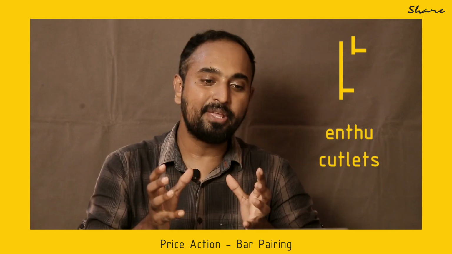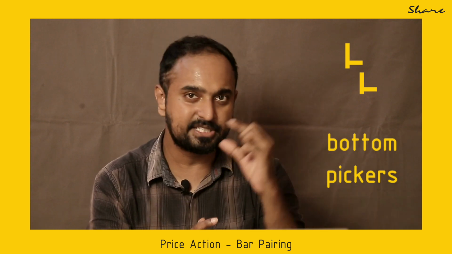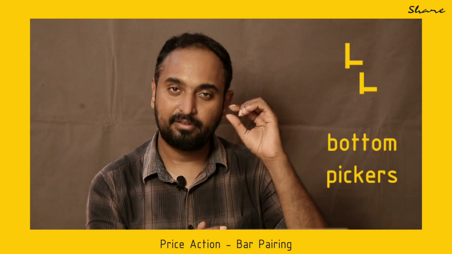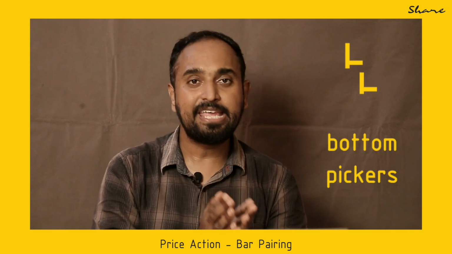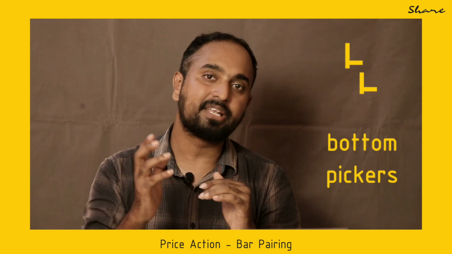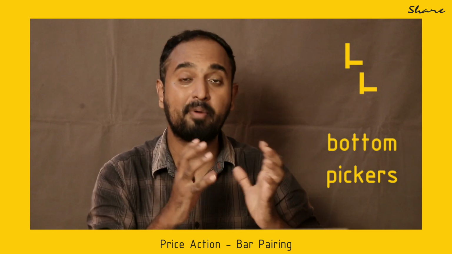Then comes the bottom pickers. Again these are very small candles, the range is very narrow, and the close is below. The next candle, the range is very small and the close is also at the bottom. We can expect the price to go down from here, or there can be a trend reversal, but looking at just these two candles, the bias would be towards the bearish side.